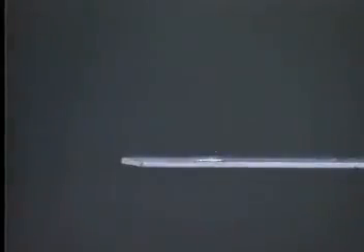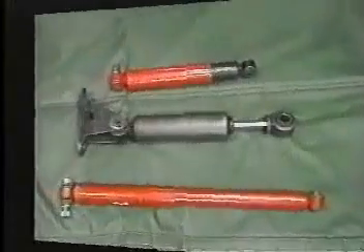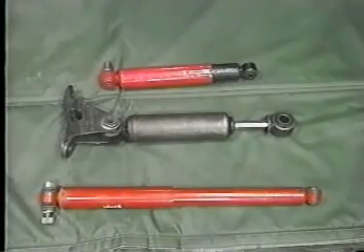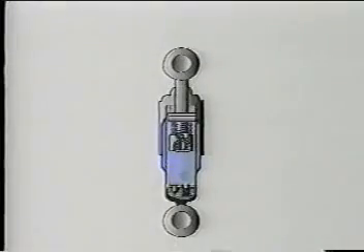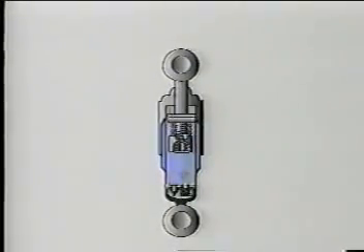Once a spring has been set in motion, it tends to continue oscillating for some time unless it is restrained. Stopping extra oscillations or damping the spring is the job of the shock absorber. There are several types of shock absorbers using gas, air, or oil as a damping medium. The most common is the oil-damped or hydraulic shock. This consists of a closed tube that contains a piston. The tube is filled with oil.